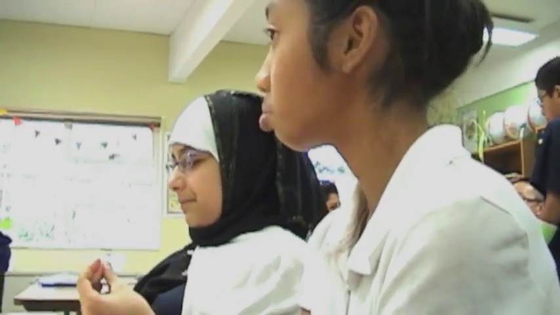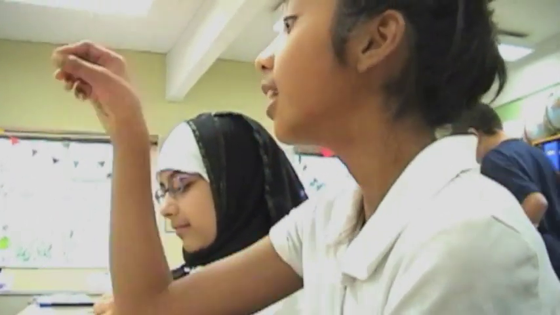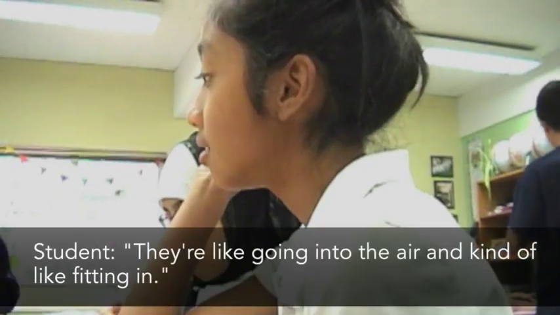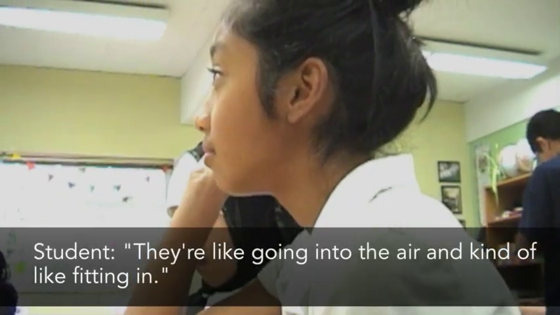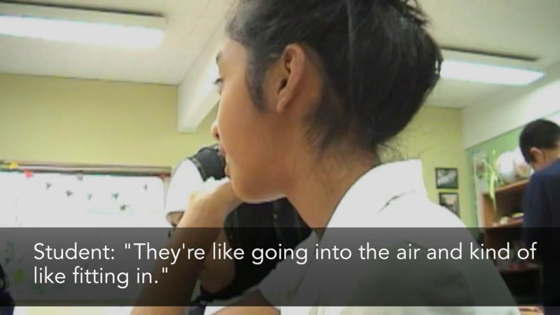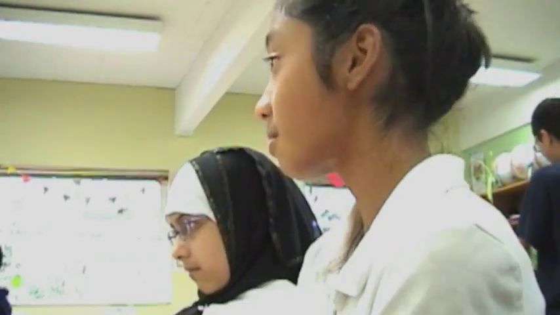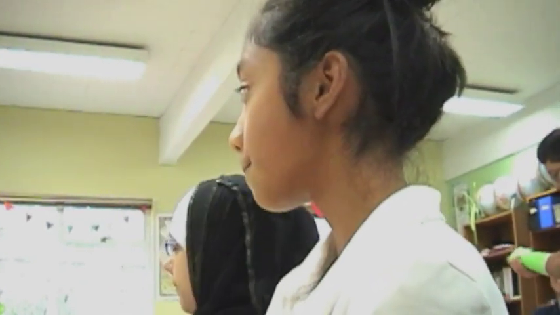Okay. Any ideas, Alicia? They're like just going into the air and like kind of like fitting in, kind of. This young girl has voiced a powerful theory that particles of water may fit in between particles of air. A moment later, however, she suggests that there is a quote-unquote pulling force that causes evaporation.